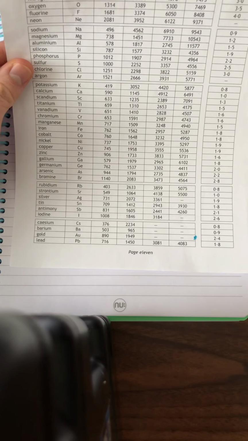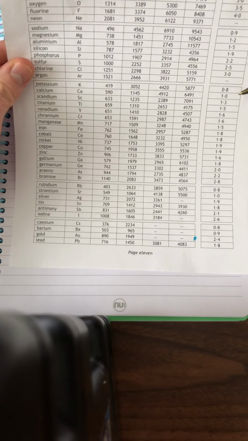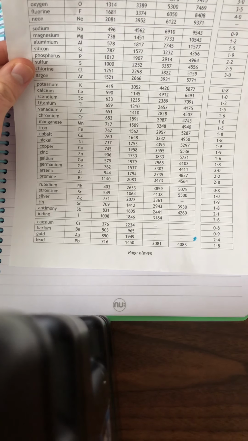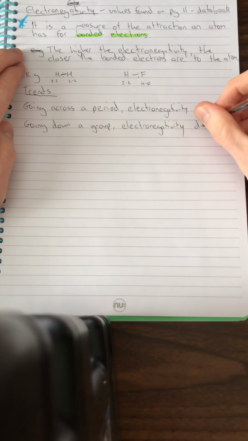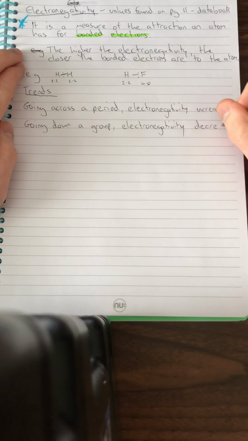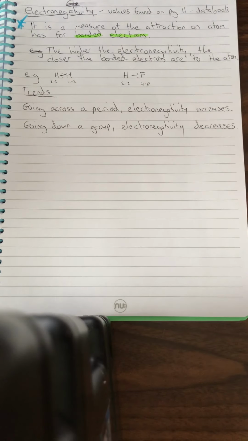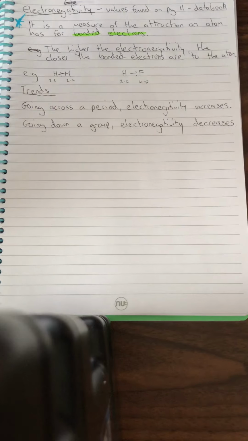It's going from 1 to 0.9 to 0.8 to 0.8, so it's decreasing. Okay, so going down a group, electronegativity decreases. So obviously we can see from the data book that's exactly what's happening. However, we need to explain it.